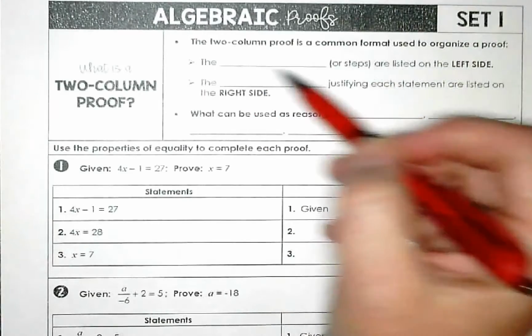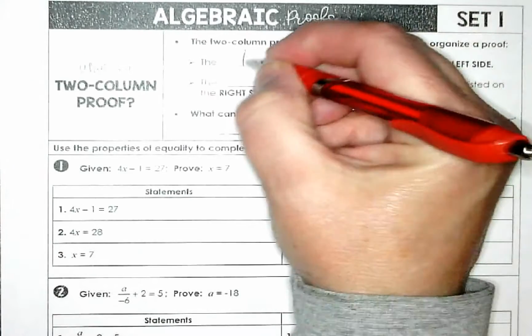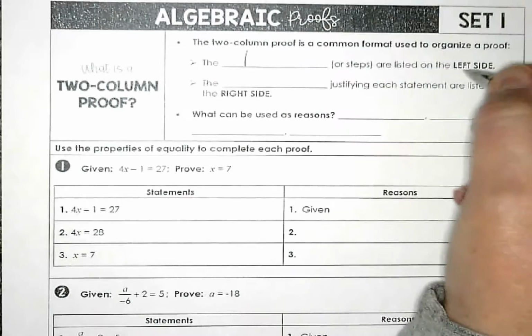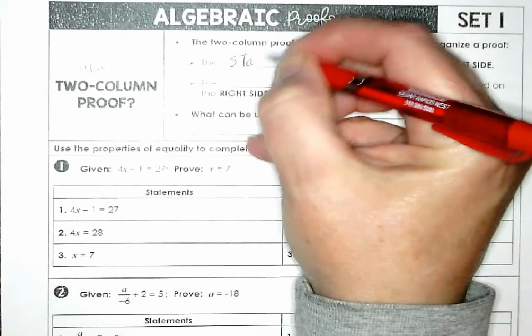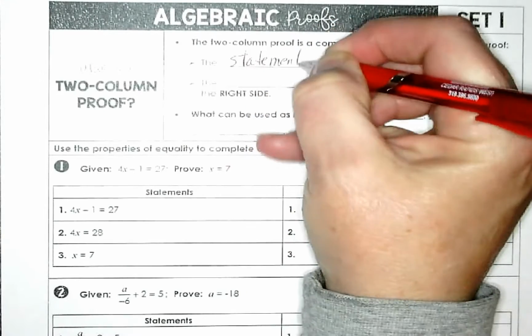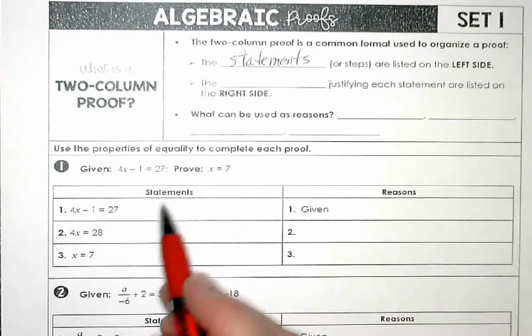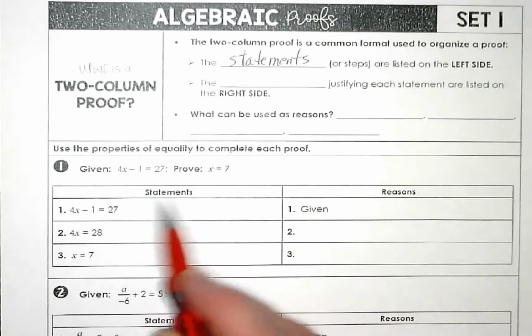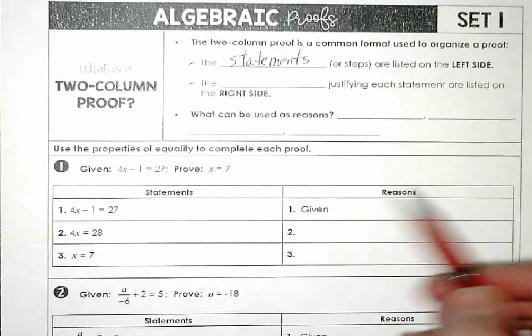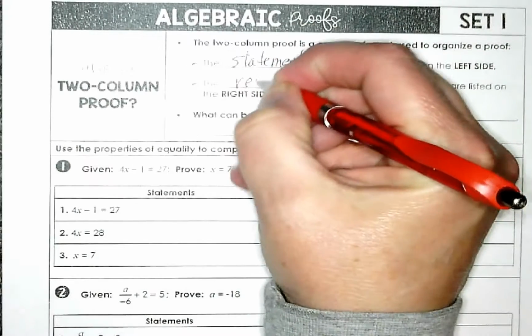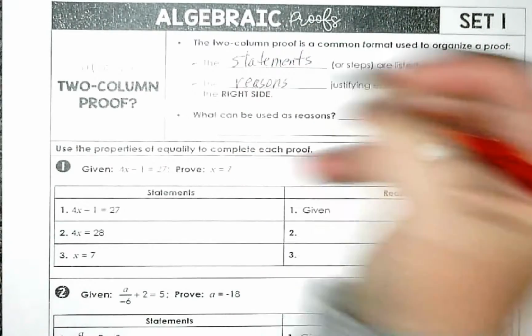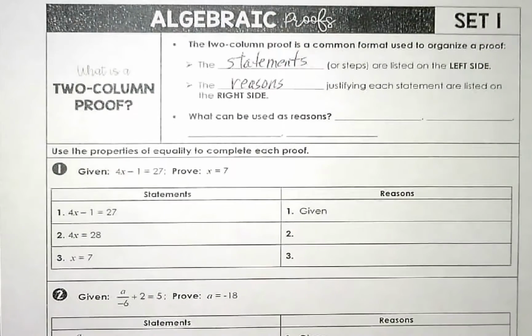Okay? When we do so, on the left side are called the statements. Okay, and you can see that down below here. The left side over here, these are called the statements. On the right side over here, these are called the reasons. Okay, because geometry is very deductive, which means for everything you do, you have to have a reason for it. And you have to be able to state that reason.